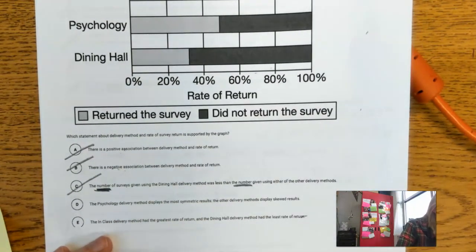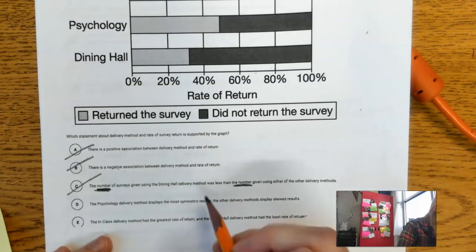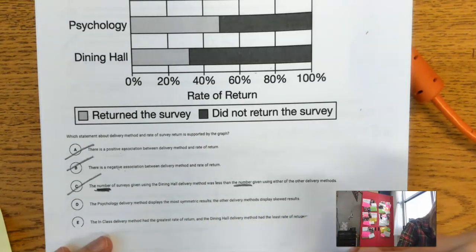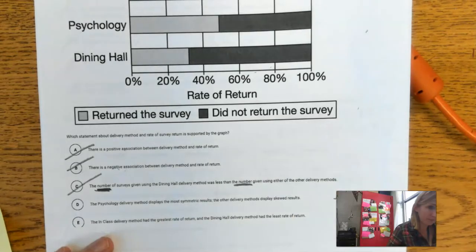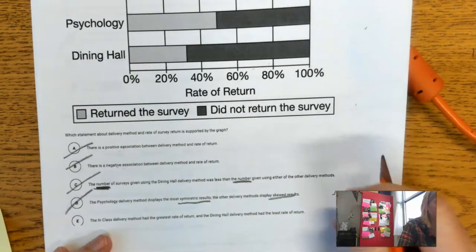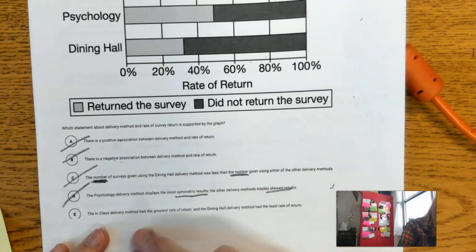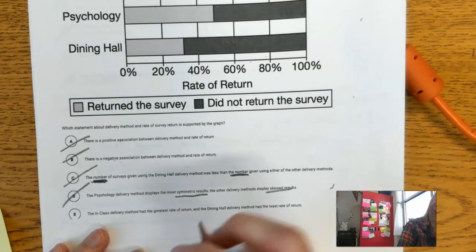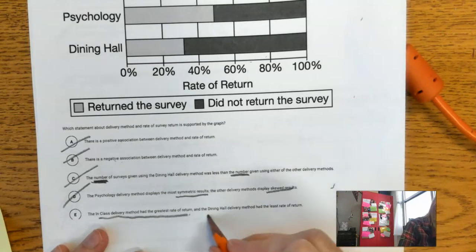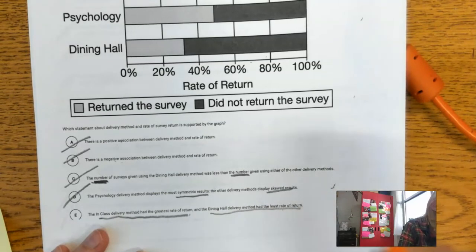D says the psychology delivery method displays the most symmetric results, and the other delivery methods display skewed results. Have we learned anything about symmetric or skewed? Eliminate D. All right, E, the in-class delivery method had the greatest rate of return, and the dining hall had the least rate of return.